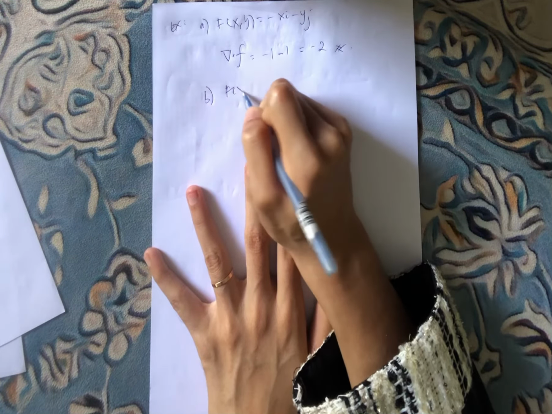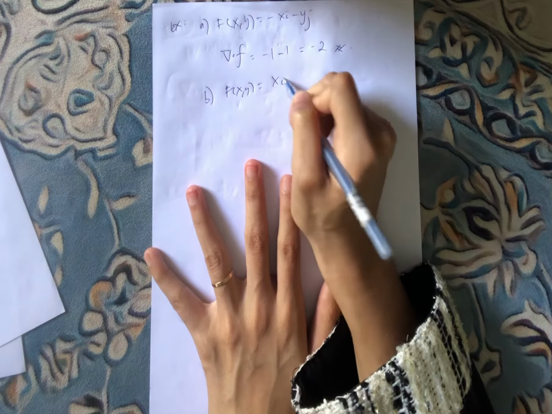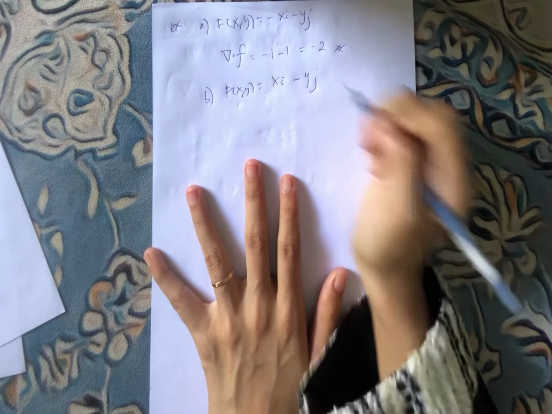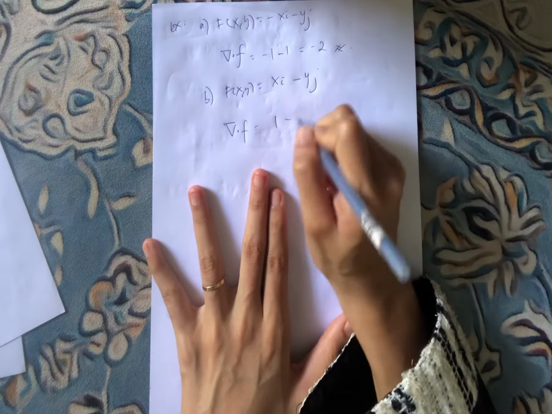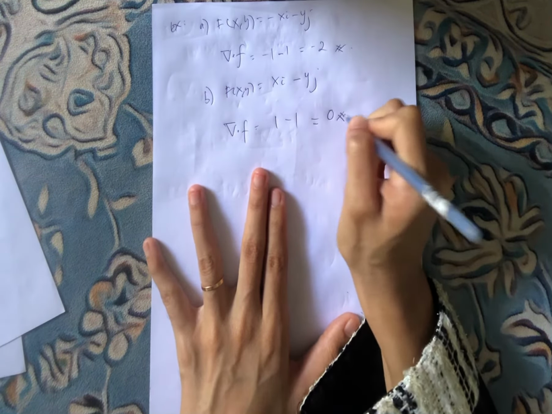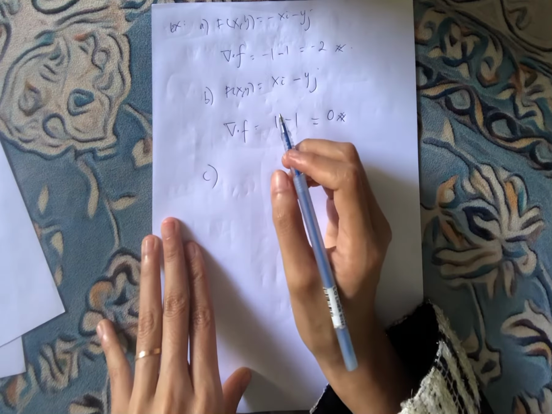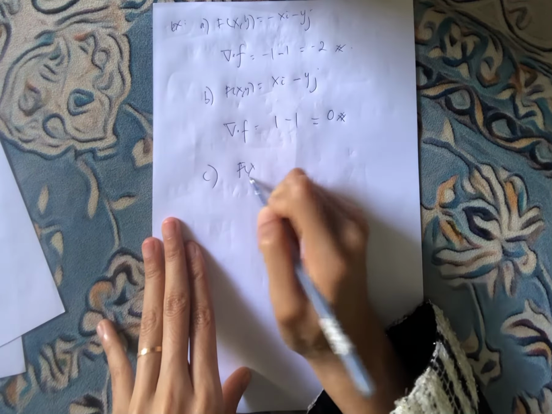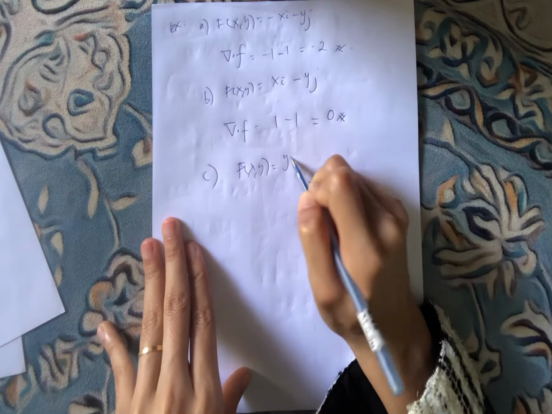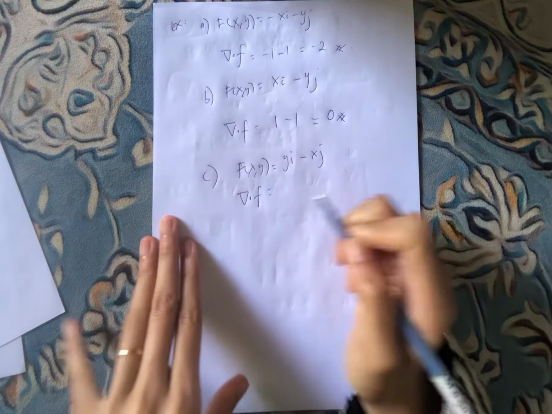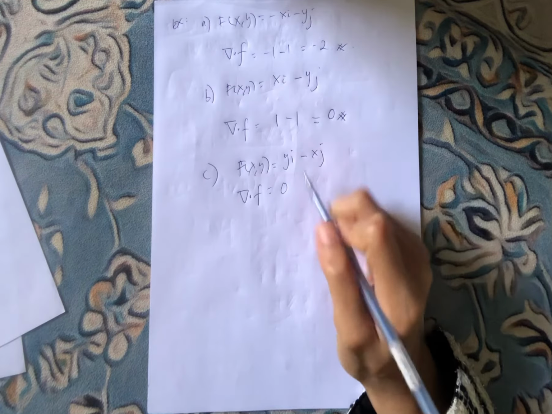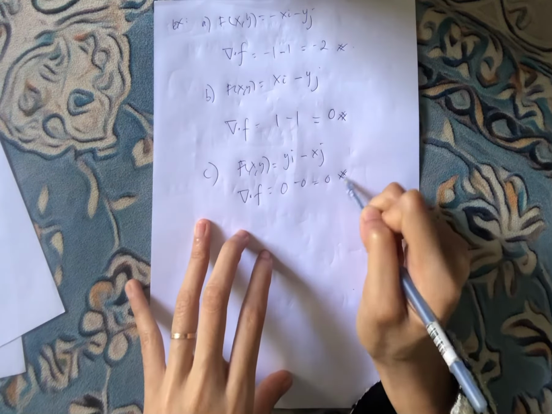Let's say your function is xi minus yj. So the divergence will be 1 minus 1, which is 0. And then how about F(x,y) = yi minus xj. So the divergence will be 0 plus 0, so the answer will be 0.